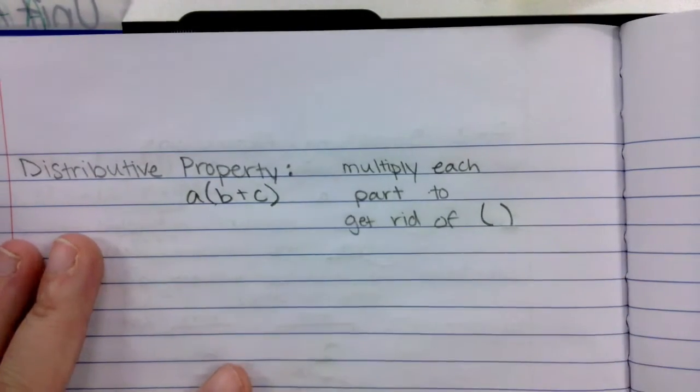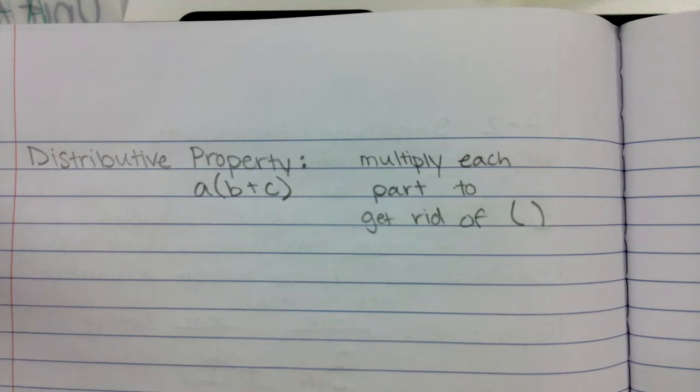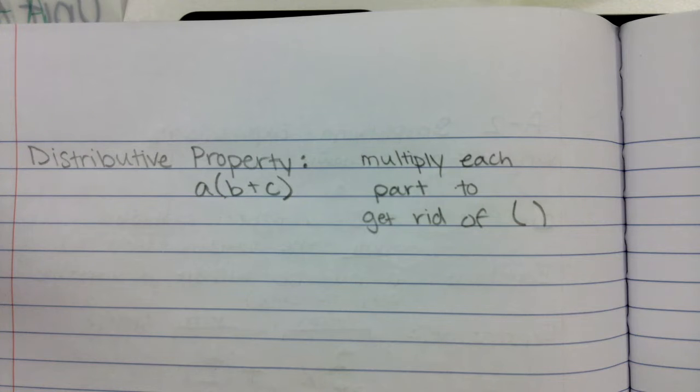Thanks. So, okay, we're going to multiply to get rid of those parentheses. So this A on the outside, we're going to go pew, pew. And we like to do 2 arrows.